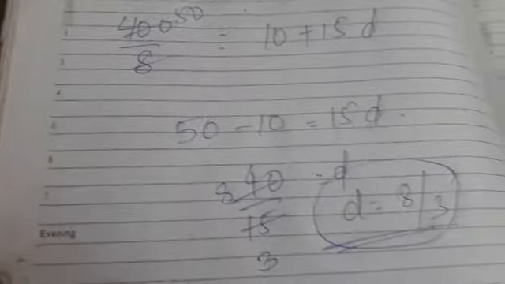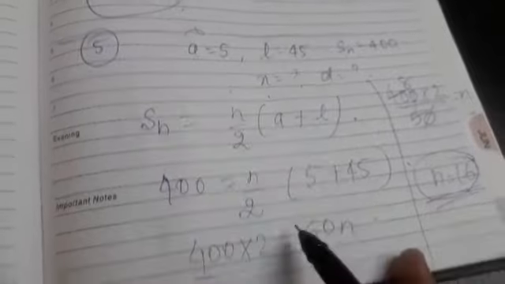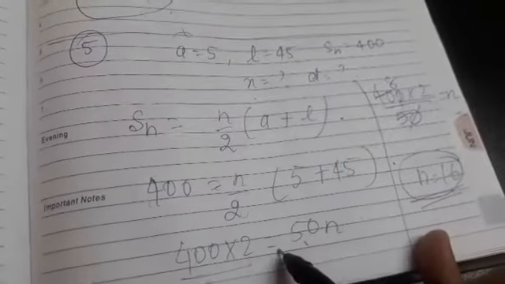You can check in the book whether these answers are correct or not. So this is how question number 5 has to be done. We will see whatever quantities are given, check those, and then take the equations and find the answers.